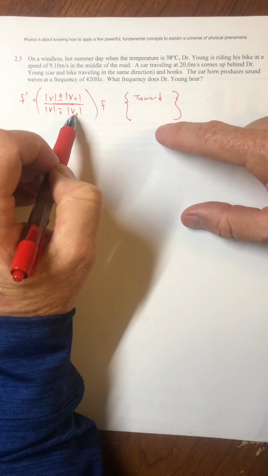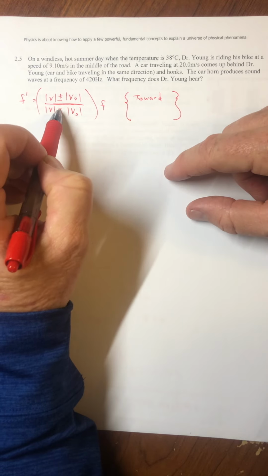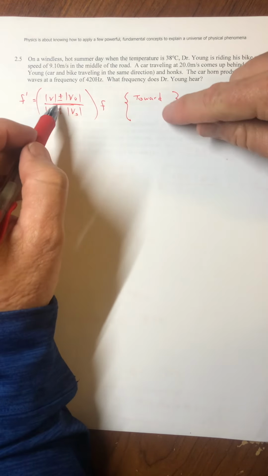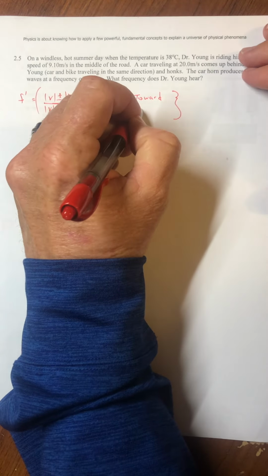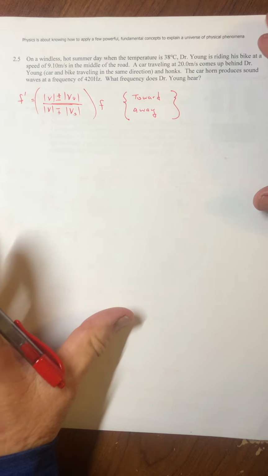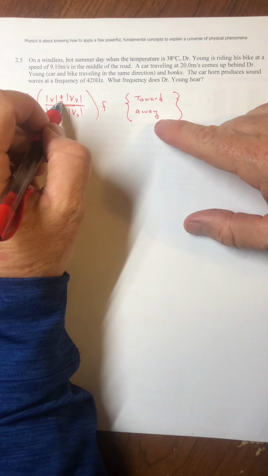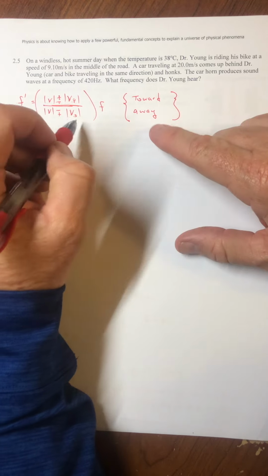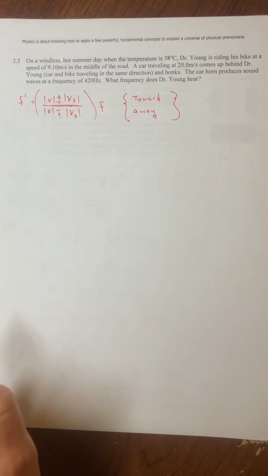If the sound source is moving towards the observer, we use the minus sign. That's why we put towards in the upper part, to represent the plus or the minus. And then we have the away. Again, if the observer is moving away from the source, we would use the minus sign, or if the source is moving away from the observer, we would use the plus sign.